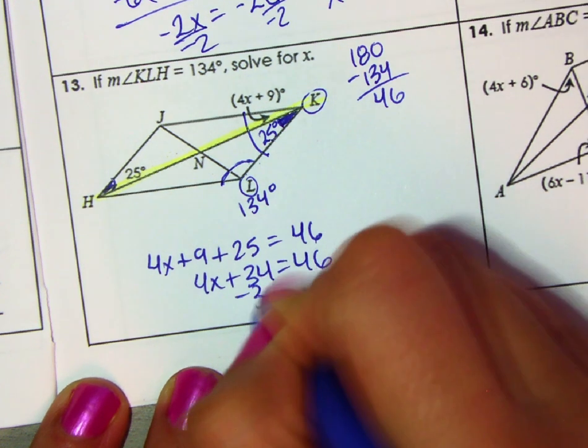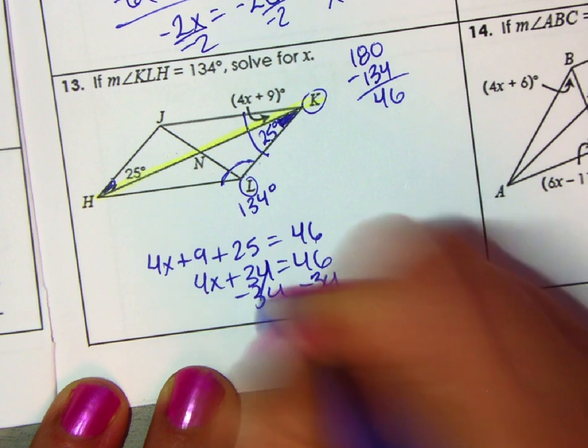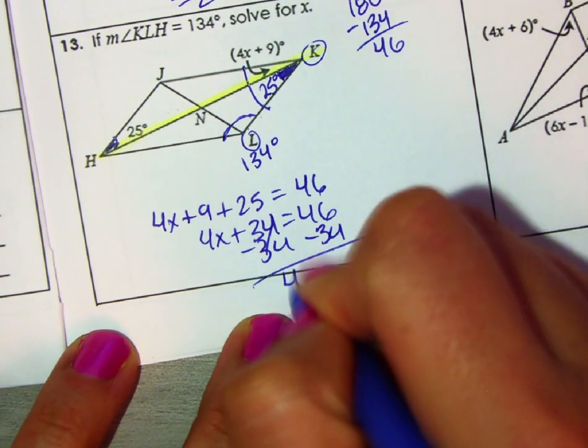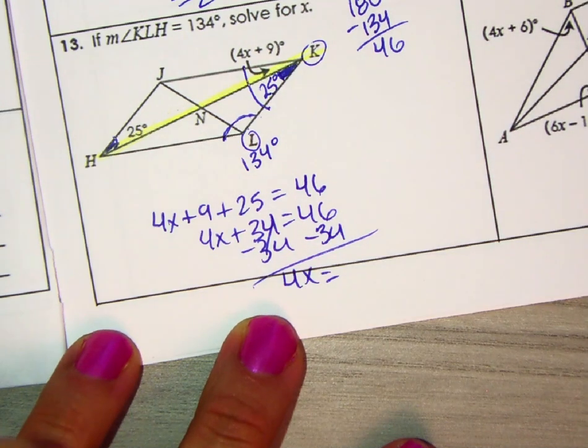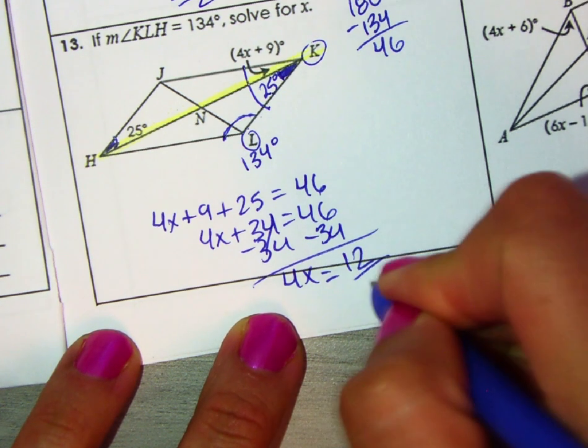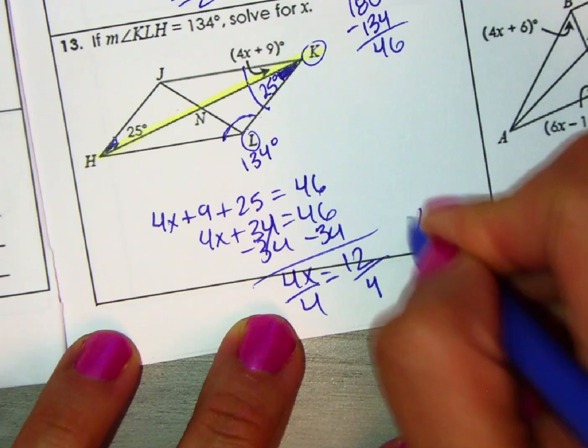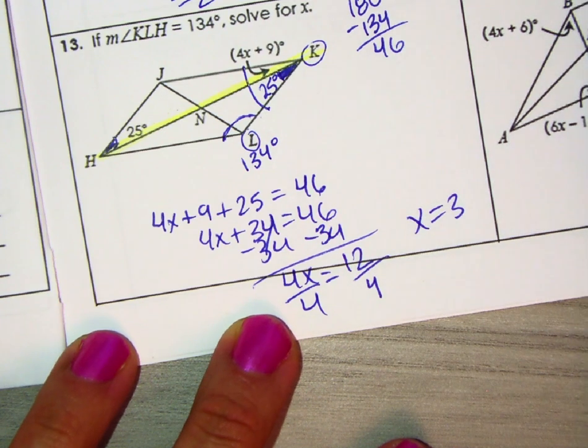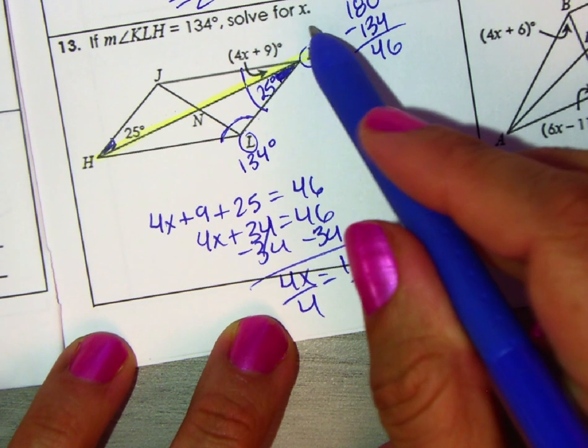And then we subtract 34 from both sides. 4x equals 12. So then divide that by 4 and x equals 3. It is asking to solve for x, so that is the answer.